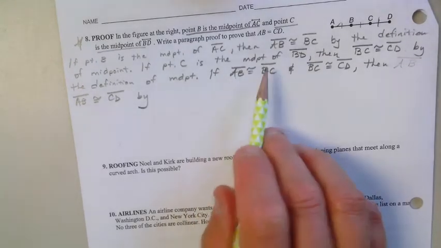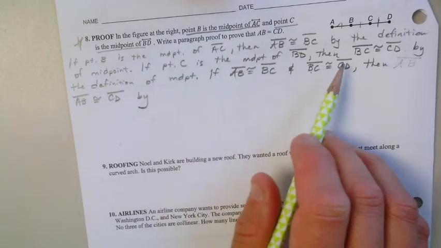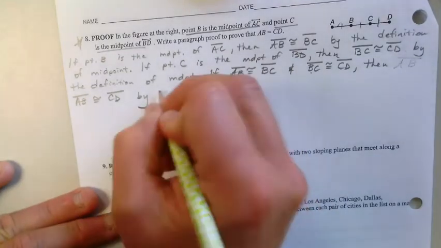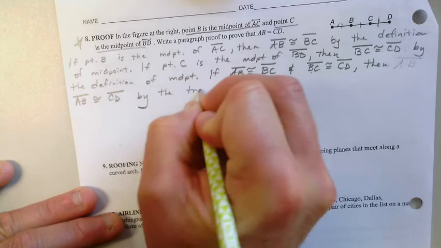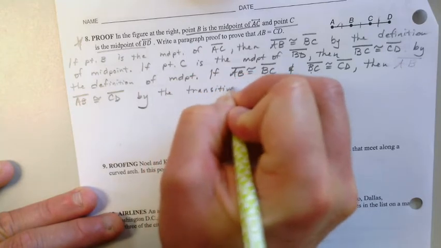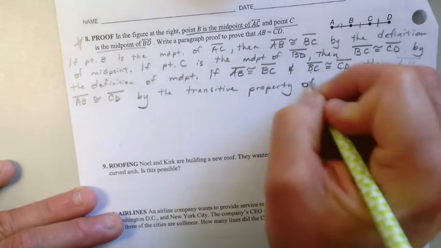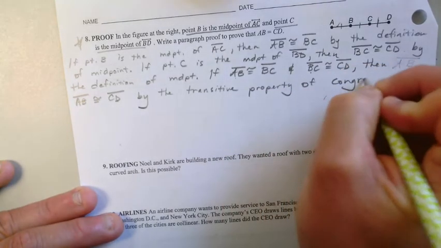If A is congruent to B and B is congruent to C, then A is congruent to C, right? By the transitive property of congruence.